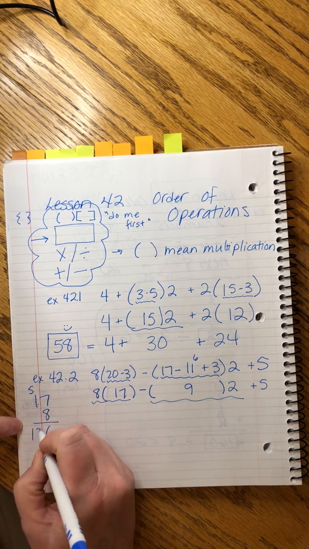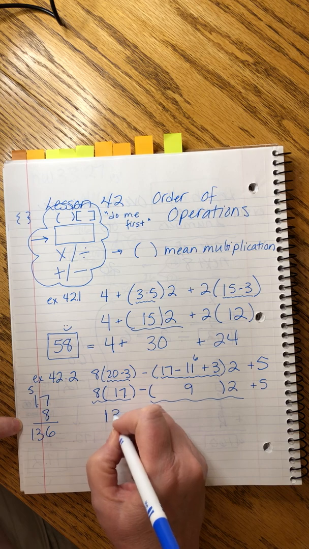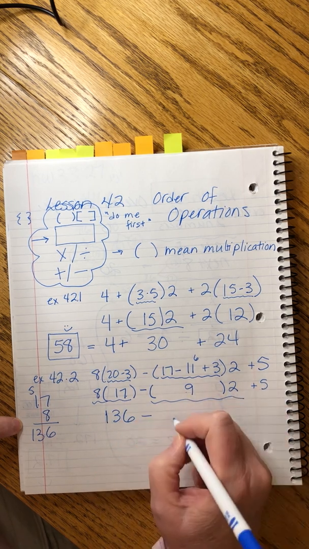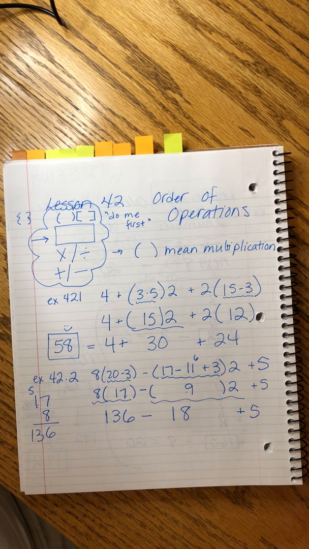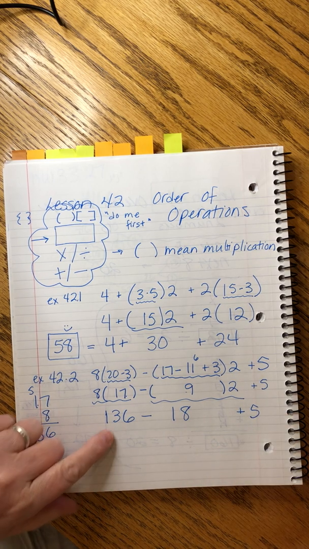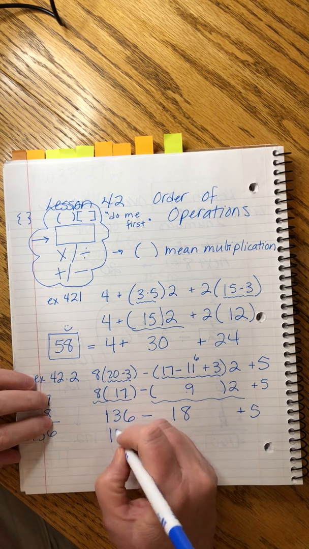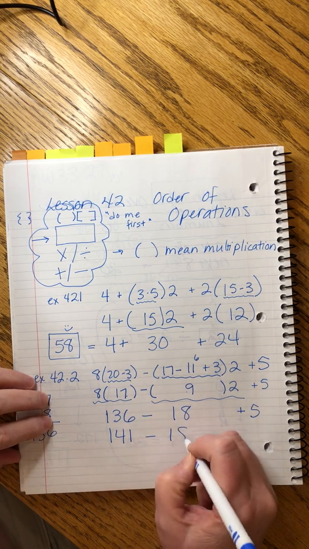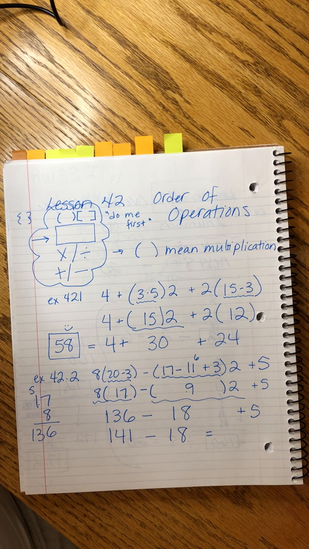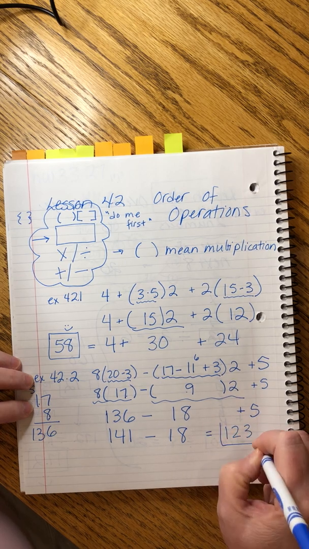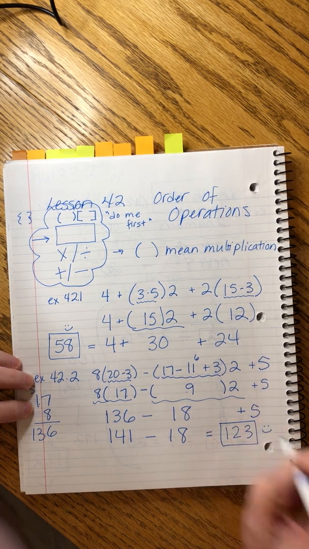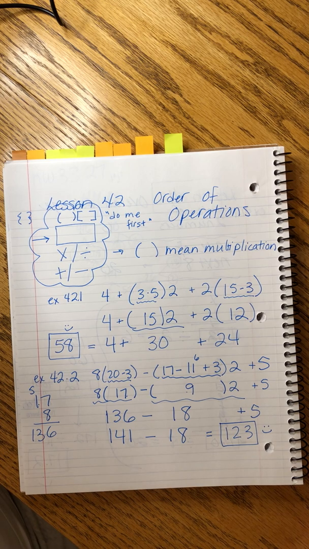8 plus 5 is 13. So this is 136 minus 18 plus 5. Okay, so I'm going to combine the positives. I'm going to get 141 minus 18, and that is 123, unless I've lost my touch, but it's not. That's correct.